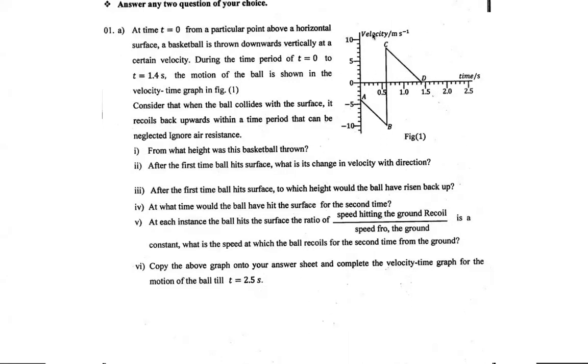So in this question, a velocity time graph is given to us, so this question will help us cover certain aspects in that area. At time t equals 0, from a particular point above the horizontal surface, a basketball is thrown vertically downwards at a certain velocity.